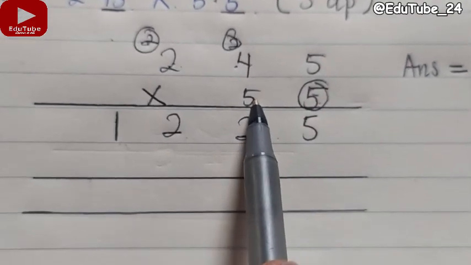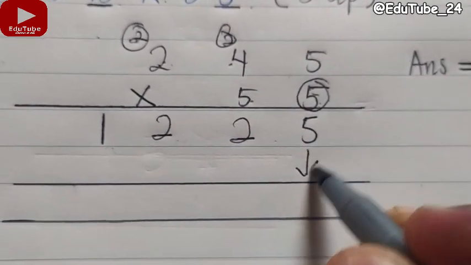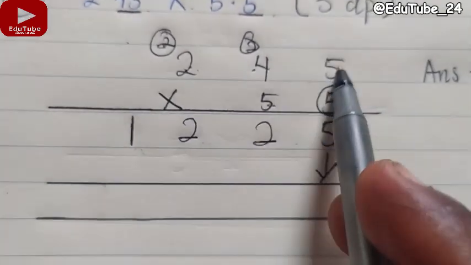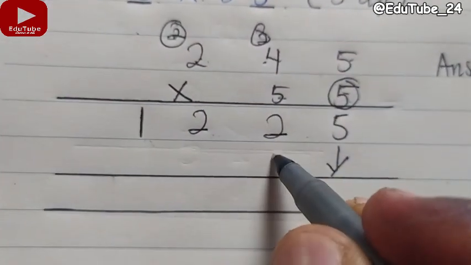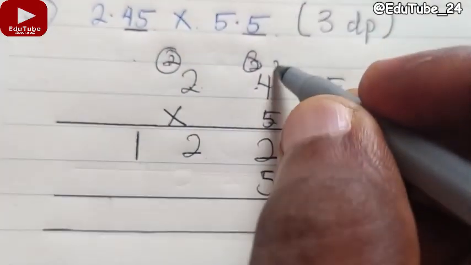I move on to this next 5 in the tens place value. Now, for this unit, I'm going to place an arrow down here because we are now working with the tens place value. So 5 times 5, 25. I will write my answer right under our 5. So I'll write 5 and carry 2.